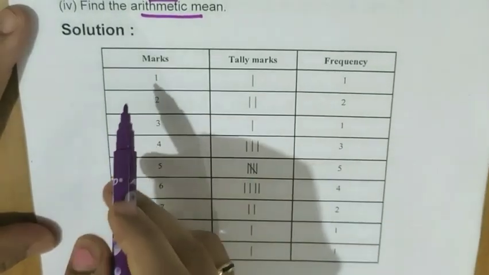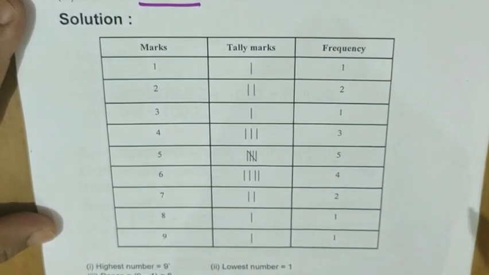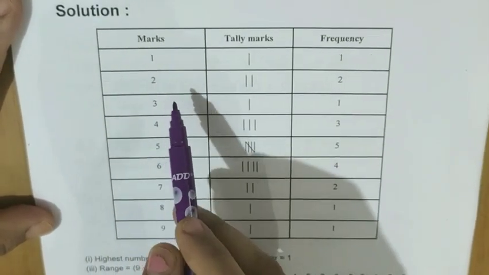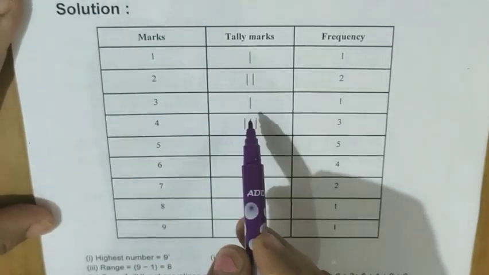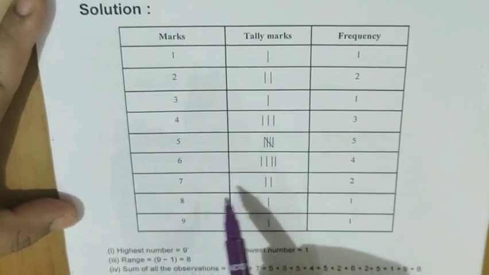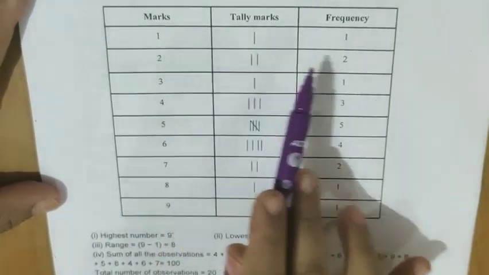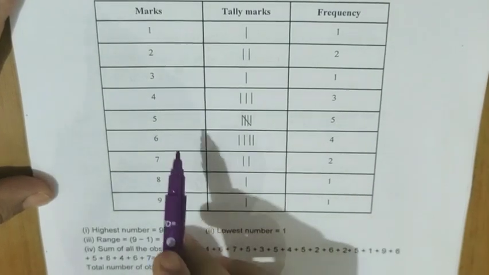So the solution, first we need a tabular form. You have already learned in the 6th class how to make the tabular form or a frequency table. Same way we have to make the tabular form. So 1 is repeated only one time, 2 2 times, 3 1 time, 4 3 times and 5 5 times, 6 4 times, 7 2 times, 8 1 time and 9 1 time. So like that tally marks you should arrange, and the frequency table we have to form. Now we got the table.